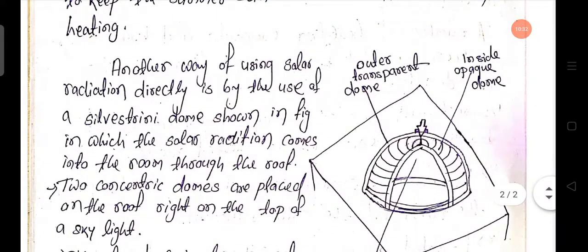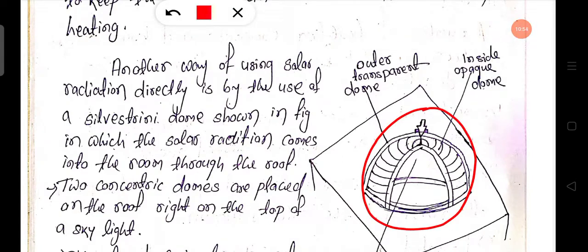And another way of using solar radiation directly is by using a what? Salvestrine dome.